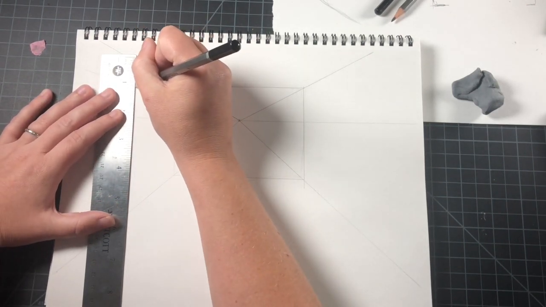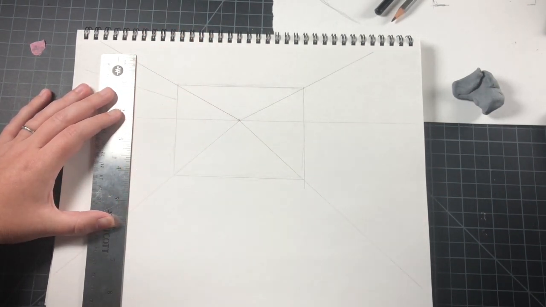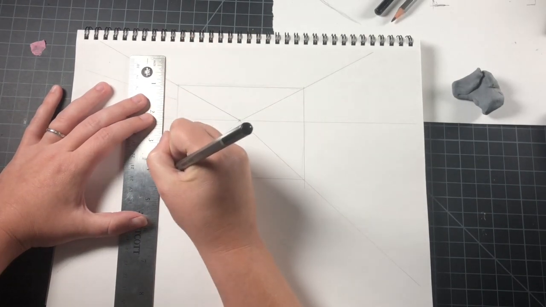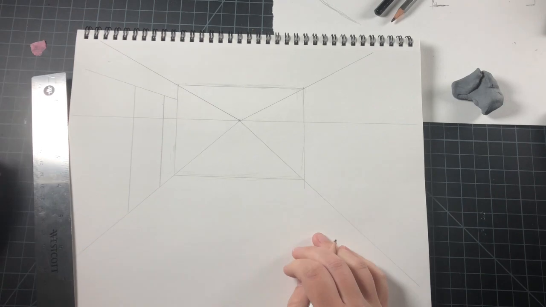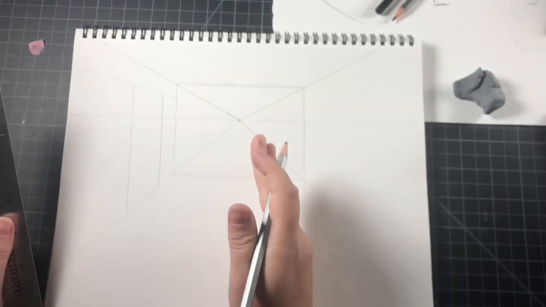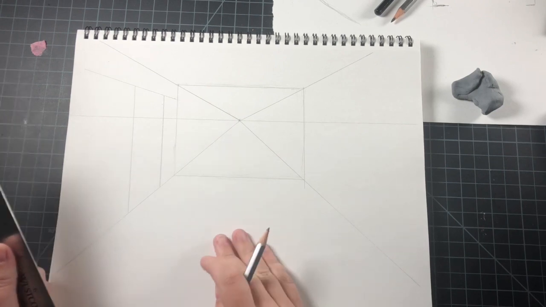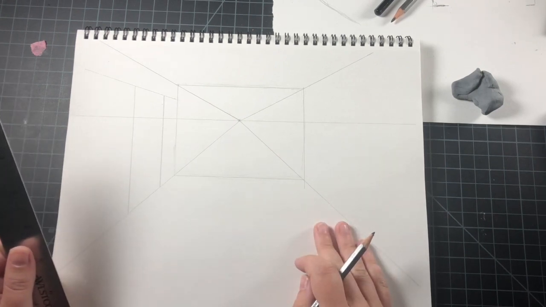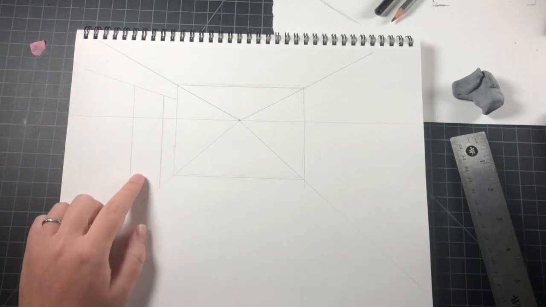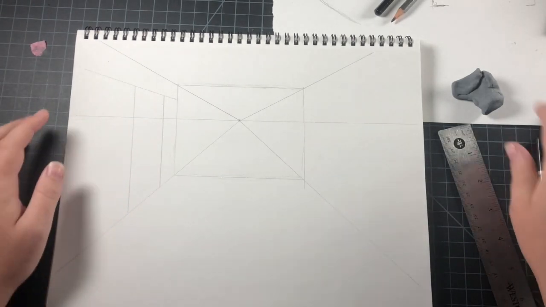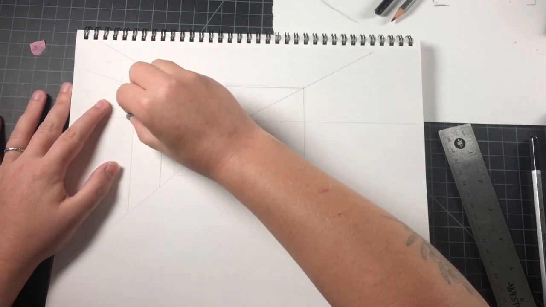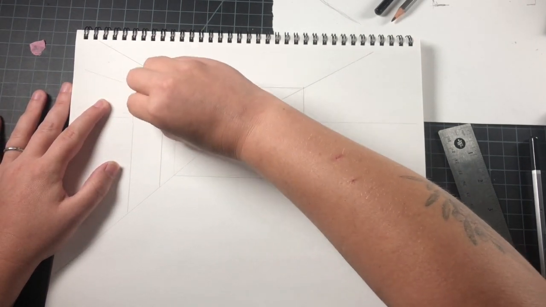Now, when you're drawing 1-point or 2-point perspective, all of your verticals are going to remain vertical no matter what. It doesn't matter. Your verticals will always remain vertical as long as the structure is sound and not the Leaning Tower of Pisa. Okay, so now we have a door structure. I'm going to go ahead and erase this line in here that we don't need because it's a little bit distracting.